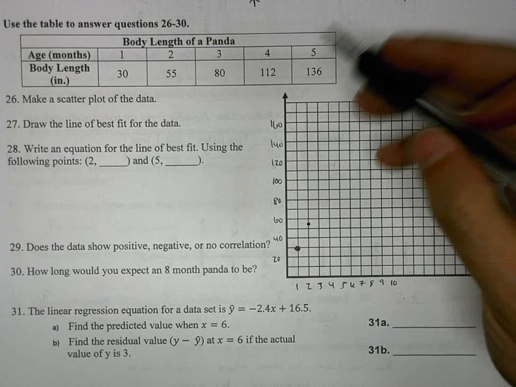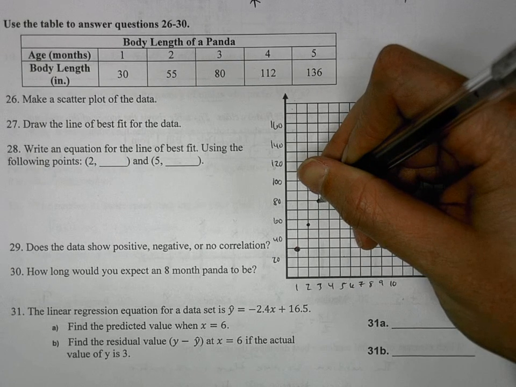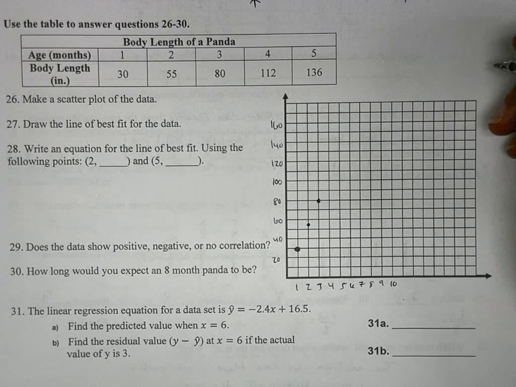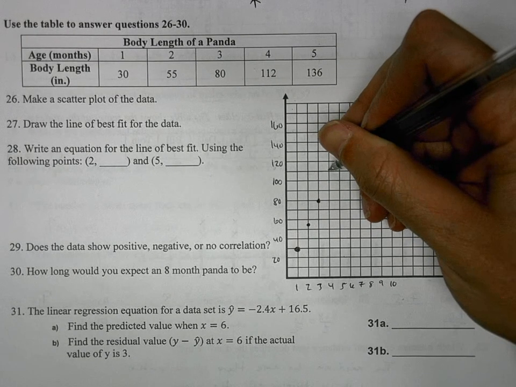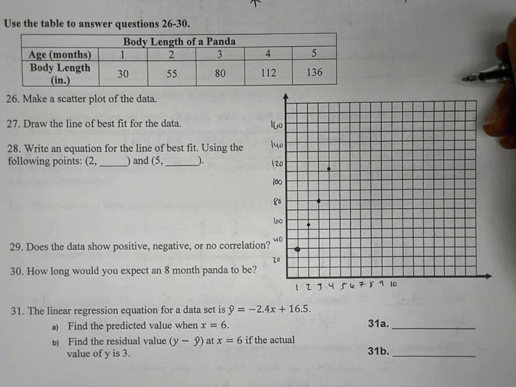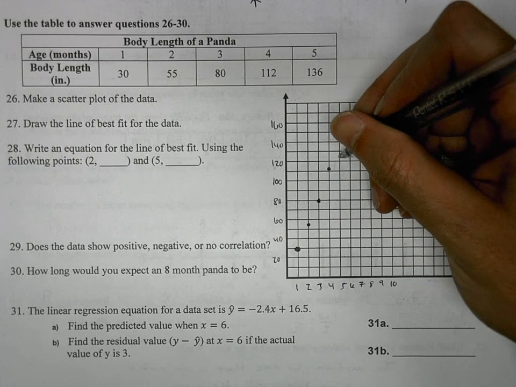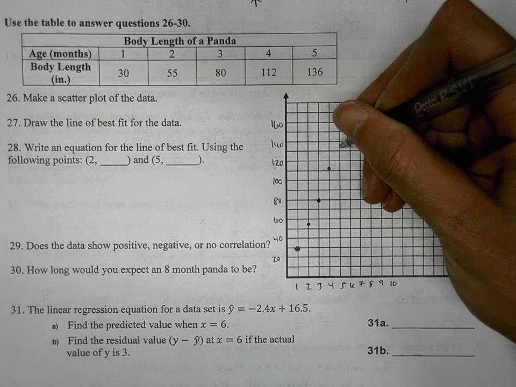3, 80. Right 3, up to 80. 4, 112. You go a little bit above 110. It's not going to be exact, but that's okay. And 5, 136, just underneath the 140.